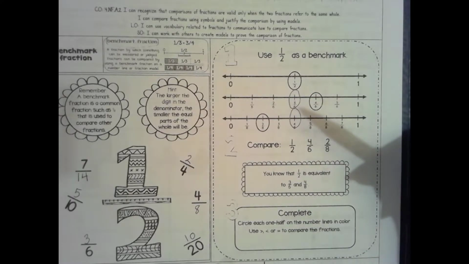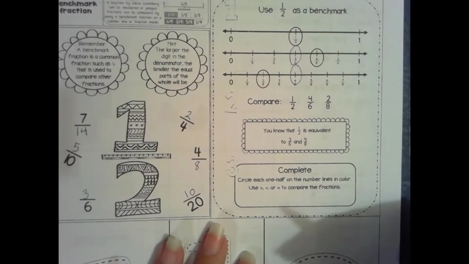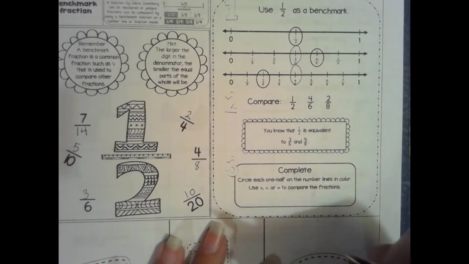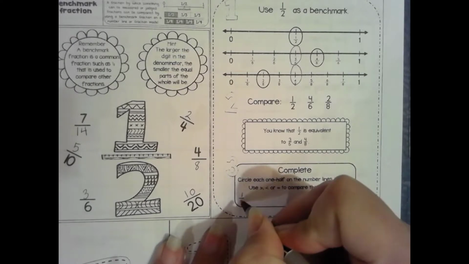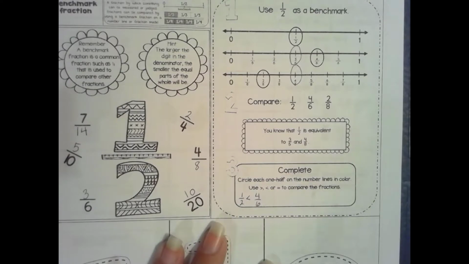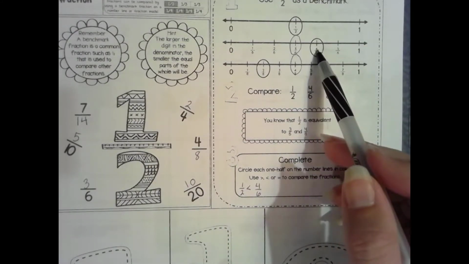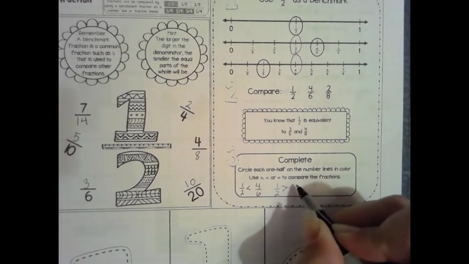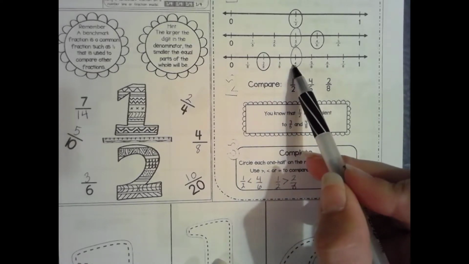So that means that if we were comparing, 1/2 is less than 4/6, because 4/6 is greater than that half of 3/6. 1/2 is greater than 2/8 because 2/8 is less than 4/8, that benchmark 1/2.